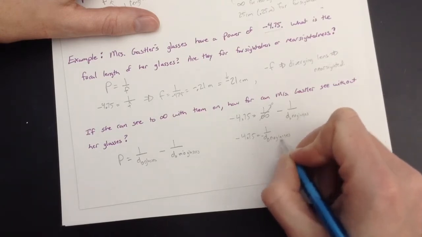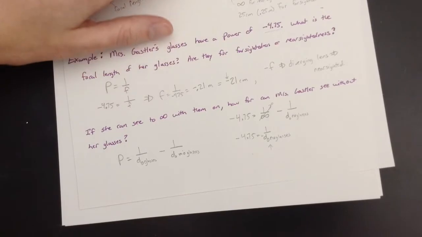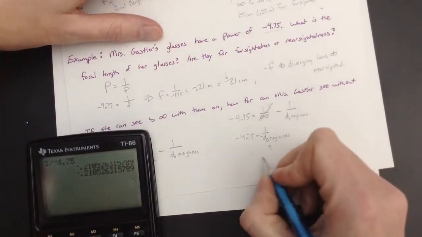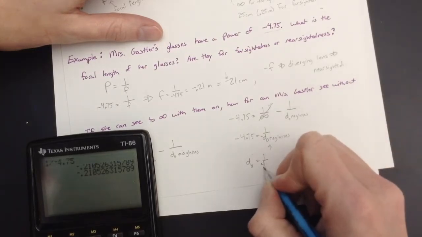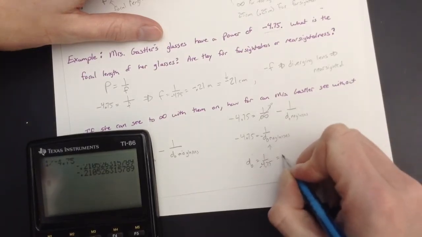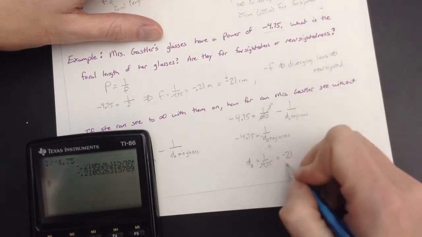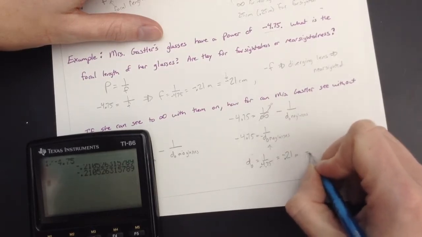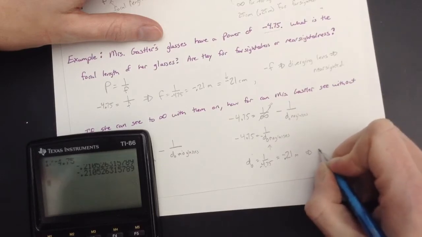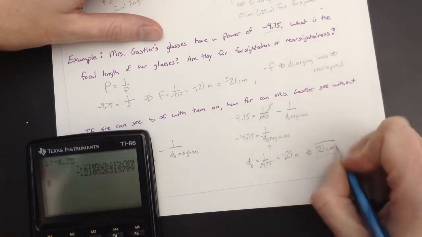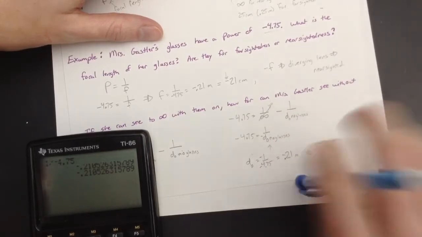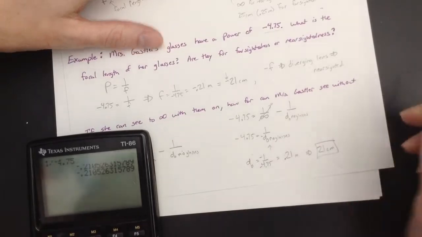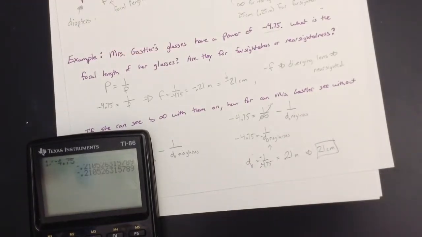So this is what I'm looking for. I'm trying to figure out how far I can see without my glasses. So, oh look, it's the same math that I did up there. So the object that I can see without my glasses, which is 1 over negative 4.75, is negative 0.21, which is meters. I'm sorry, those negatives cancel out. Negative, negative. Okay. Get rid of the negative. There we go. All right, so I can see about 21 centimeters without my glasses, which is true, which is not very far.